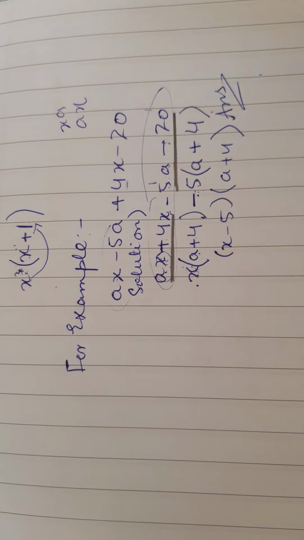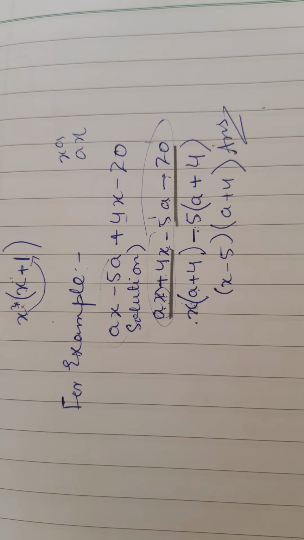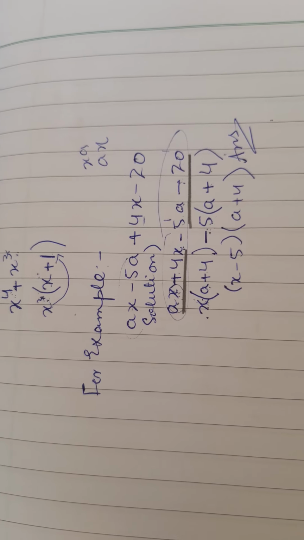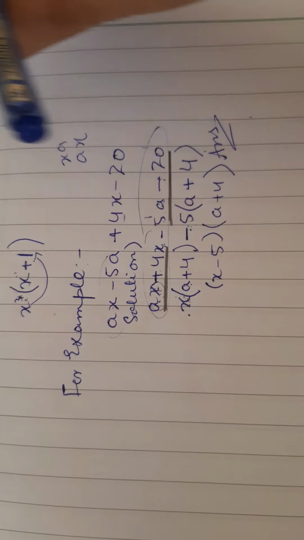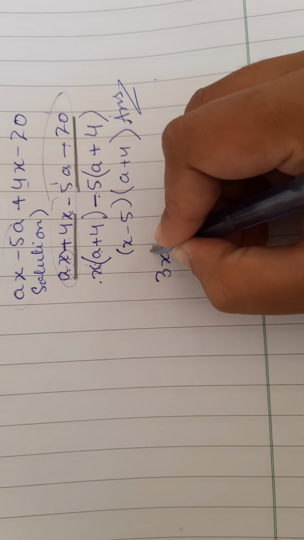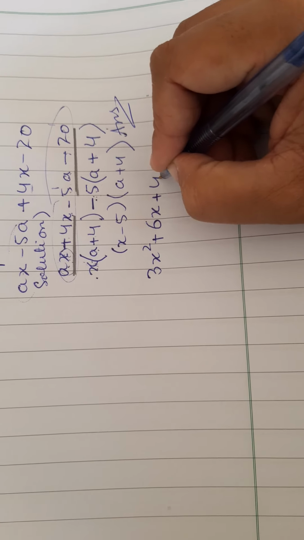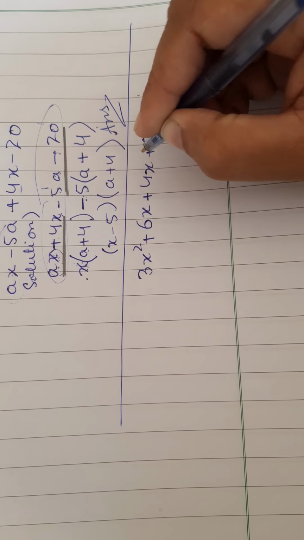Let's begin with an example if we have been given an expression with powers, right? So if this is the example, 3x squared plus 6x plus 4x plus 8.